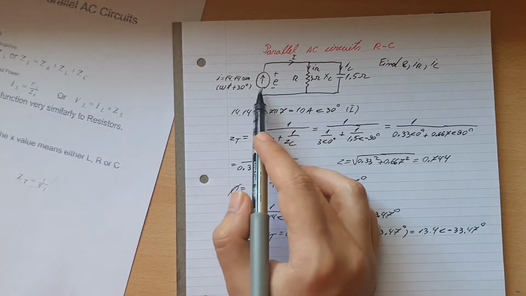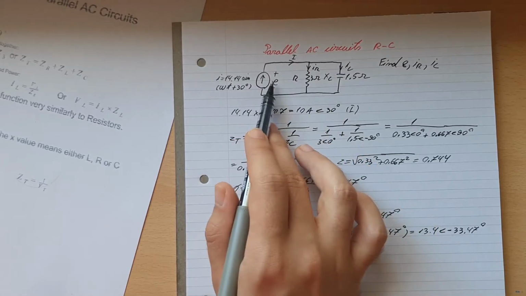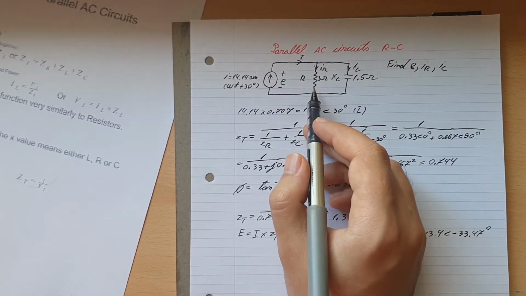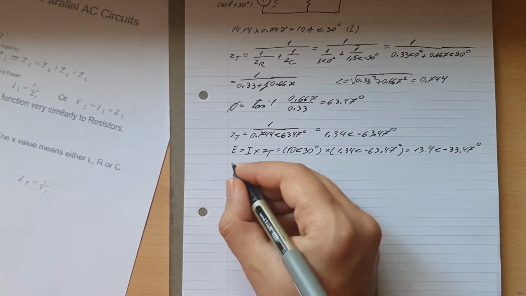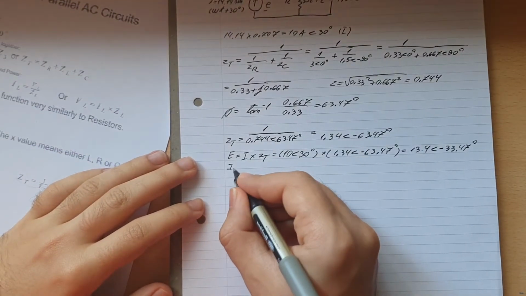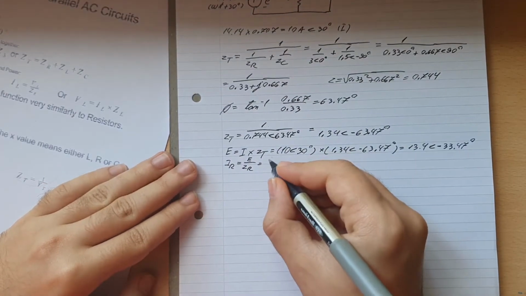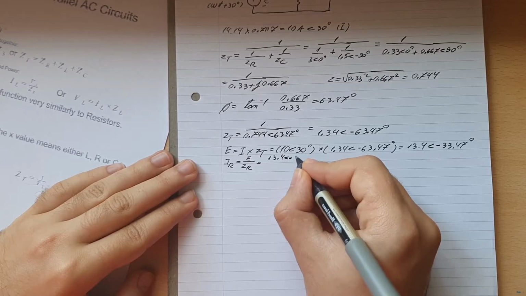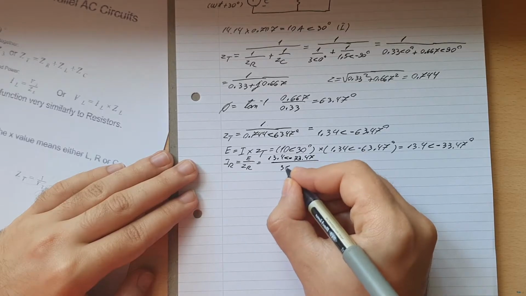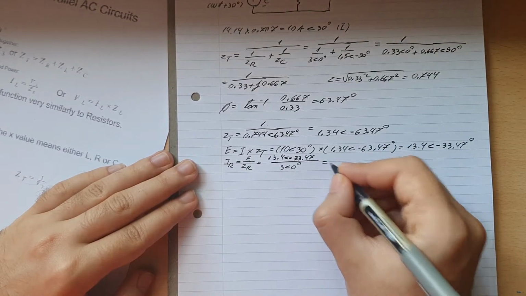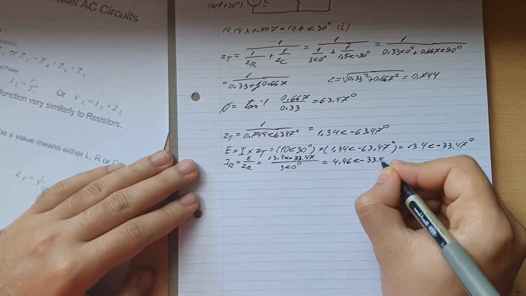Alright, now that we find the voltage E, now we can easily find the current. Why? Well, because E is in parallel with R and also it's parallel with the capacitor. All three of them will have the same voltage. So we can easily calculate the current by just doing voltage divided by resistance. Alright, so then let's see here. So IR will be equal with E over ZR, and that one is equal to 13.4 at an angle of minus 33.47 over 3 at an angle of 0 degrees. And that one is equal with 4.46 at an angle of minus 33.47.